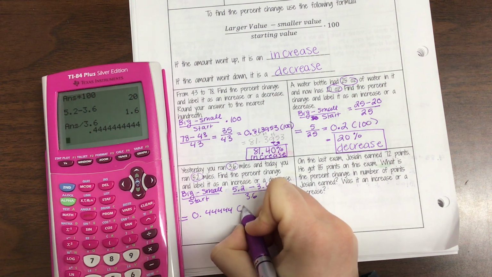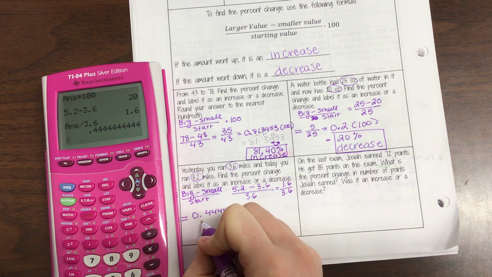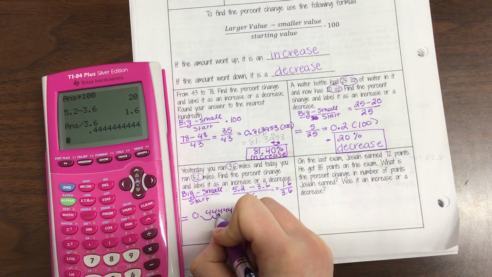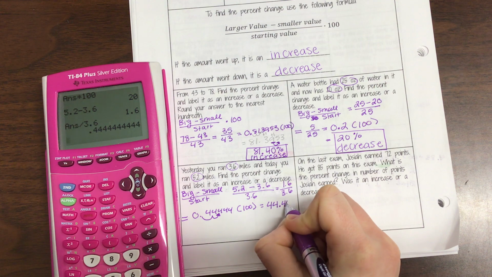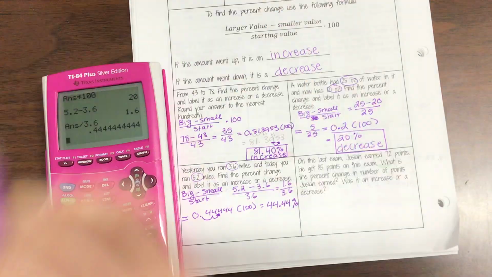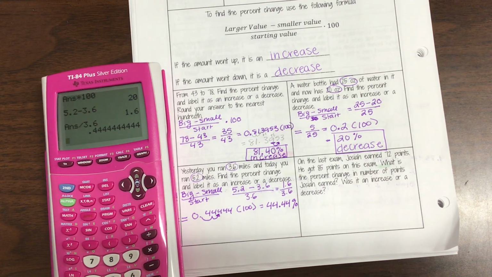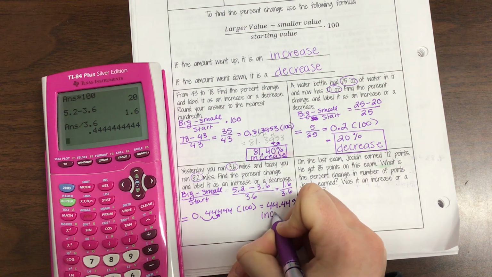So then we're going to take that times 100 to change it to a percent. When you multiply by 100, it moves the decimal place 2 places to the right. So 1, 2. So 44.44%. You ran more today than you did yesterday, so it went up, so that is an increase.